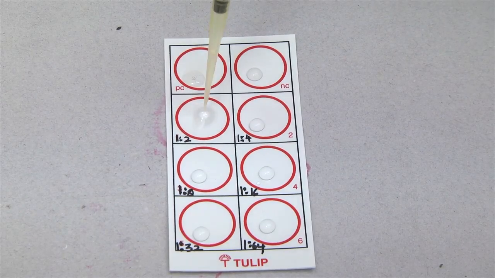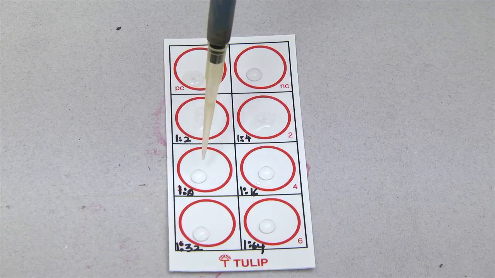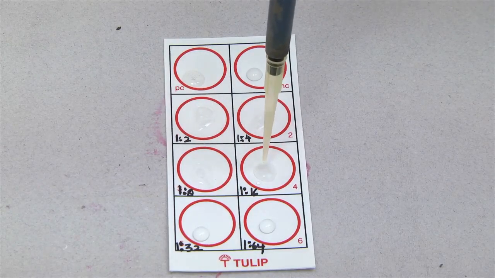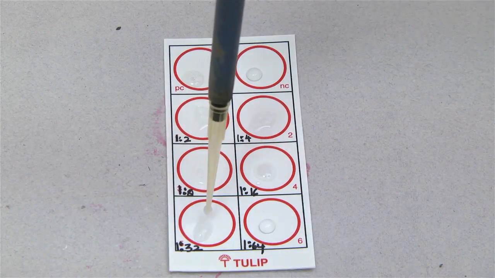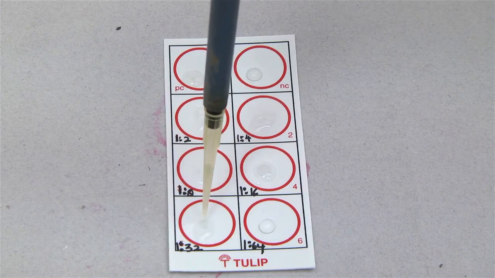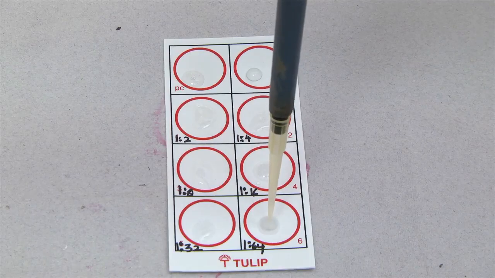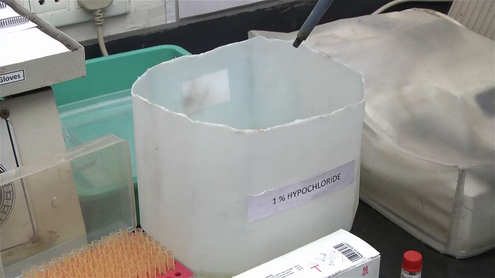Transfer 50 microliters from circle 1 to circle 2 and mix. Transfer 50 microliters from circle 2 to circle 3 and mix. Transfer 50 microliters from circle 3 to circle 4 and mix. Transfer 50 microliters from circle 4 to circle 5 and mix. Transfer 50 microliters from circle 5 to circle 6 and mix. Discard the last 50 microliters.